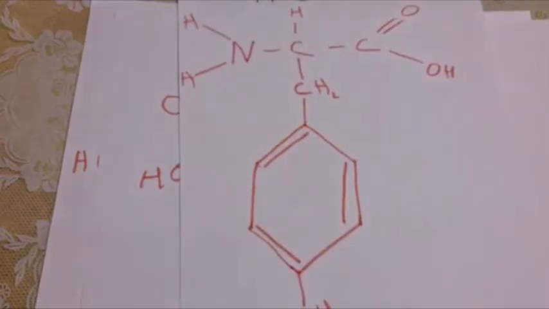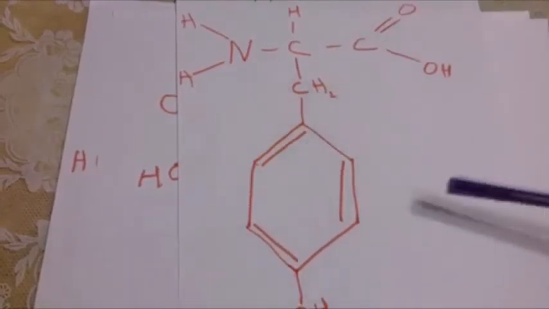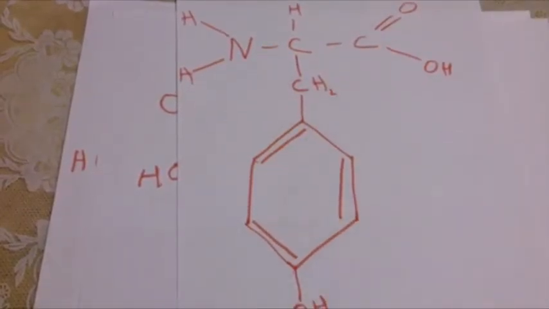Tyrosine. This one is different because it has a phenyl ring here extending off of the beta carbon, and it also has a hydroxyl extending from the last carbon of the phenyl ring.